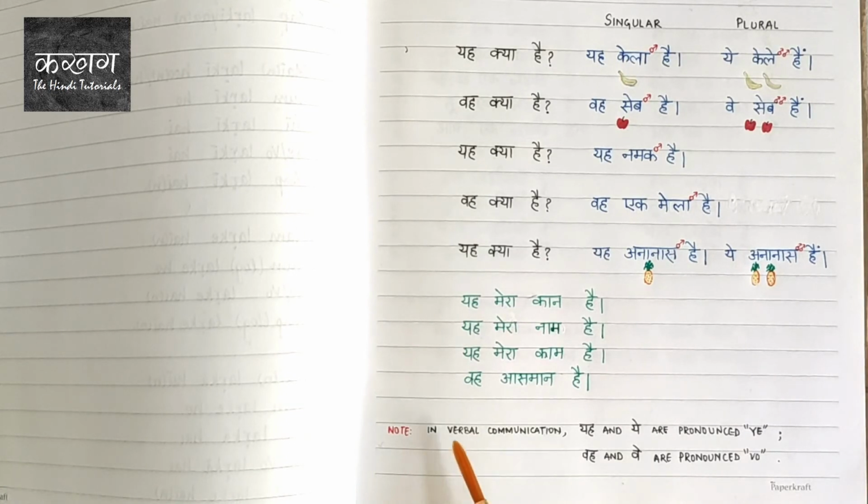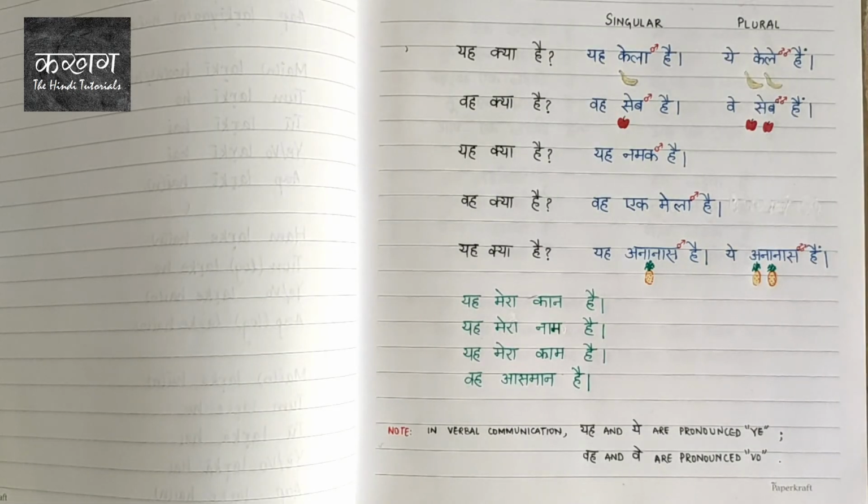At last I've written that यह and ये are pronounced ये in verbal communication and वह and वे both are pronounced वो in verbal communication. The next lesson is about the determiners ending with a, and e sound. When to use mera, mere and meri. After that we will have 3 more writing lessons and we'll have a reading practice similar like this.